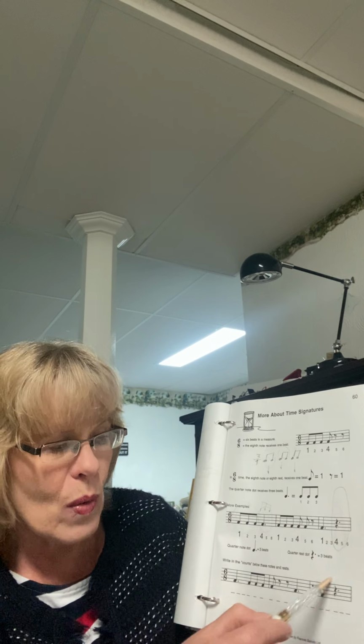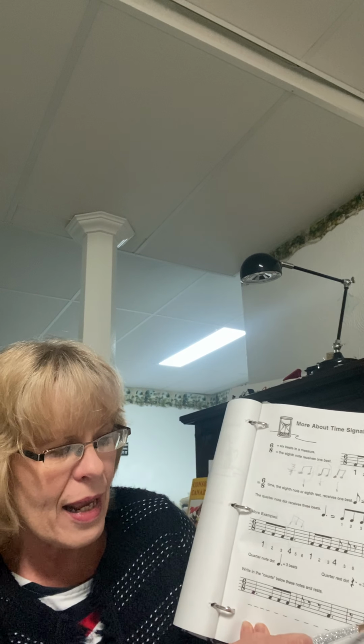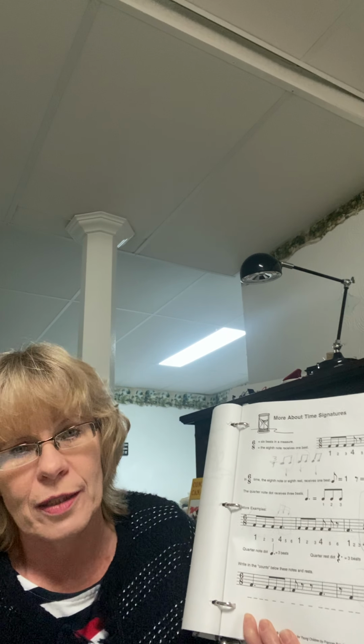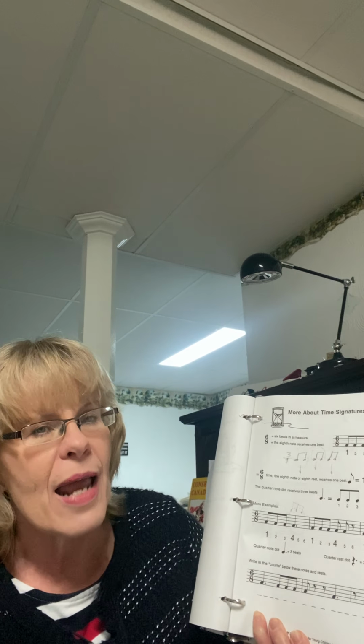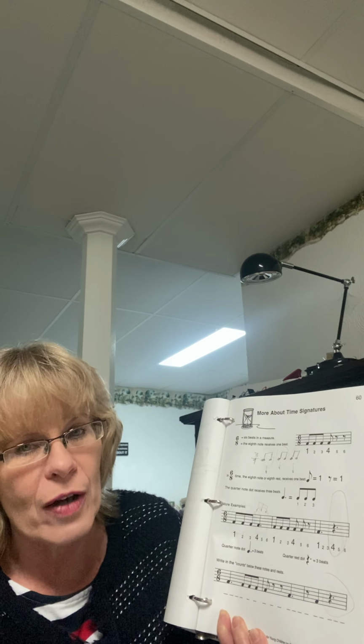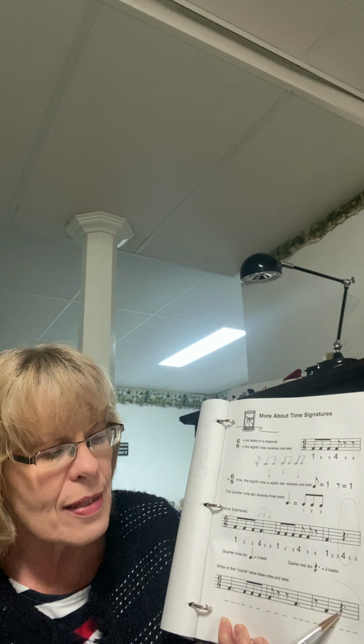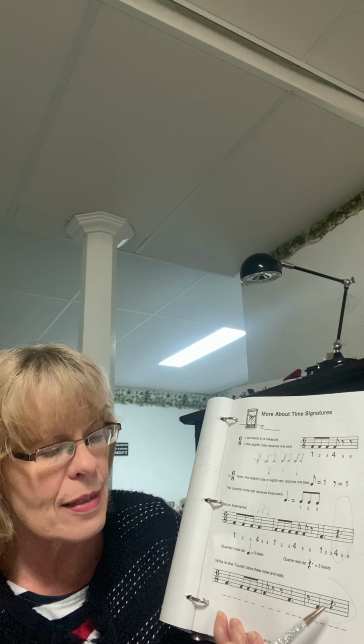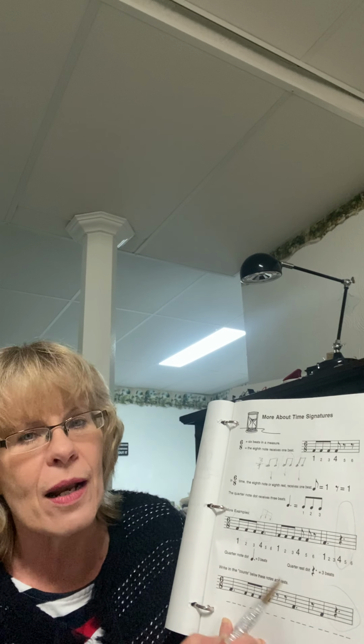And new in 6/8 time is a quarter rest with a dot. So a quarter rest has 2 eighth notes. Our dot increases the note value or rest value by half. So this is going to get 3 counts in 6/8 time. Now we can only use it in compound time.